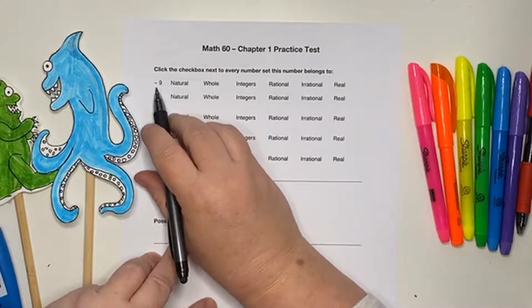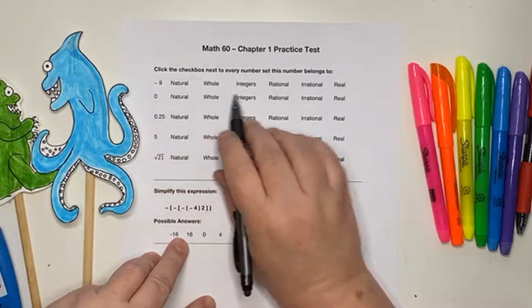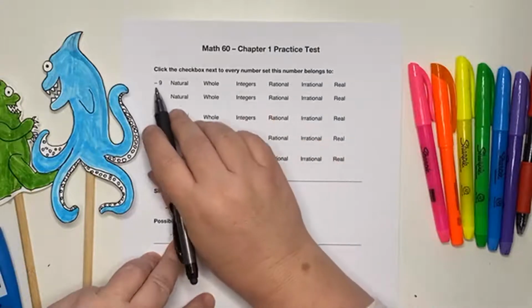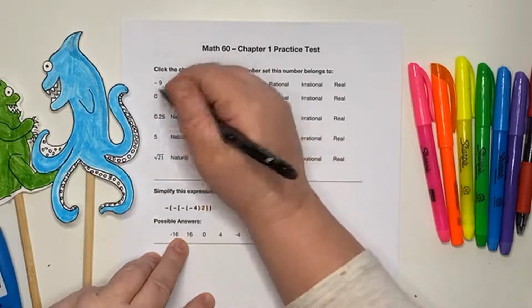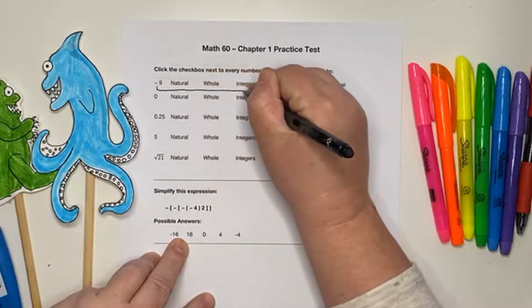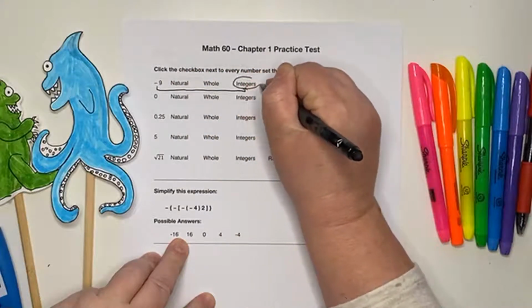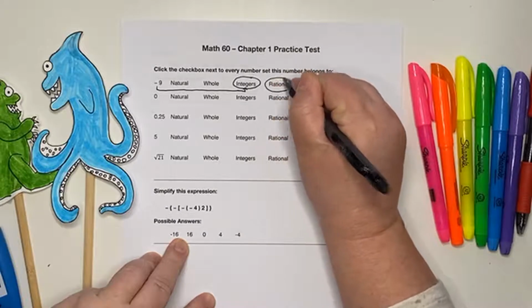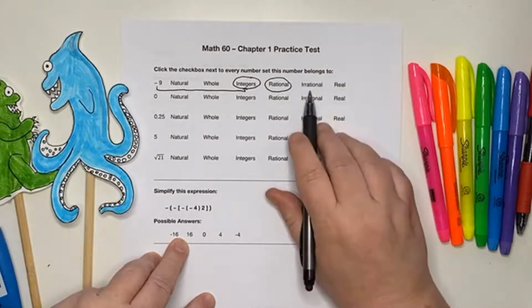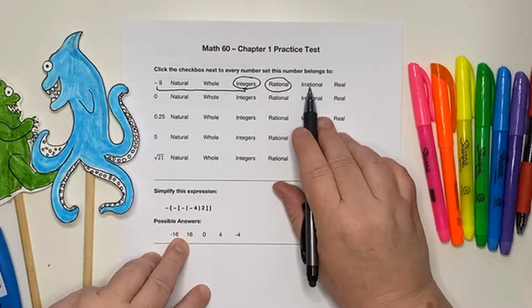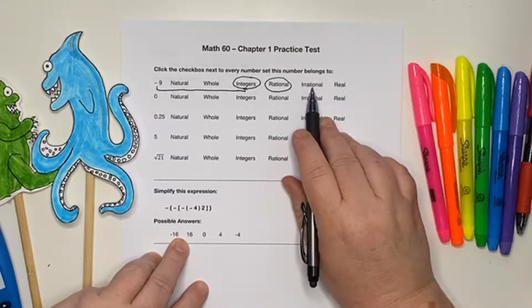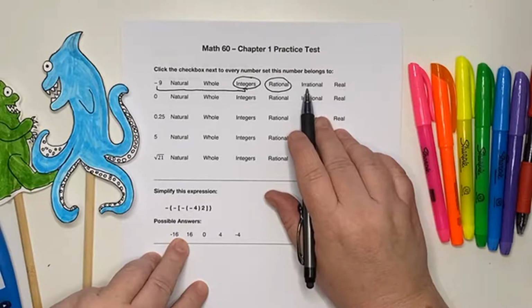Okay, -9. Well, if you're negative, you're already at least in integers land, right? Is -9 an integer or a rational number? And the answer is -9 is an integer. Woohoo! But it was a slightly trick question because all integers are also rational numbers. Now remember, irrational is a really special category for numbers. Yes, irrational numbers are non-terminating, non-repeating decimals, so they're special.